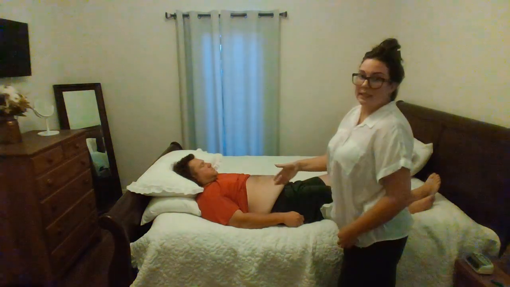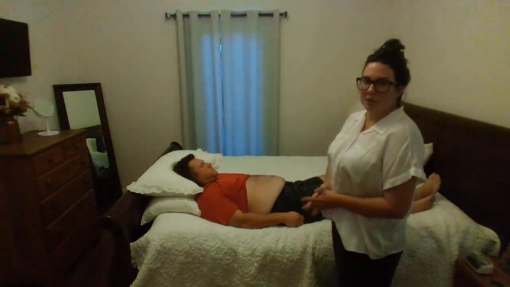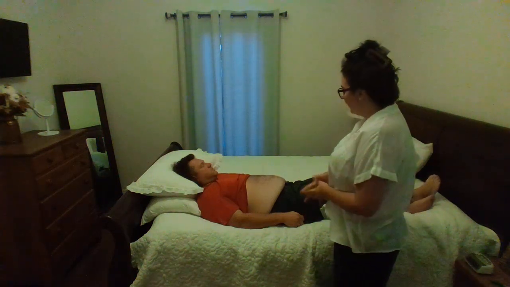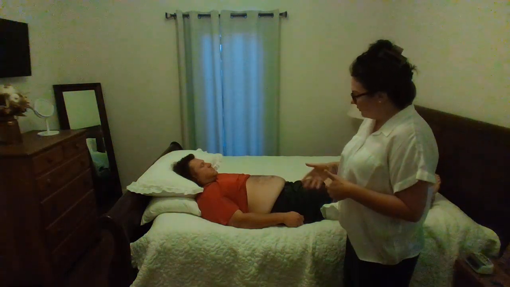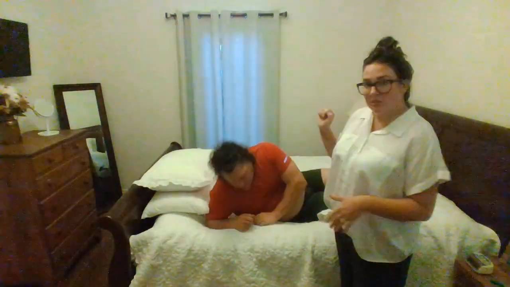He's got no ascites, so he's tympanic. But if there were dullness, I'm still suspicious of the ascites. I would have him roll onto one side. Could you roll onto this side, please? Yes. Onto your right side. So he's on his right side.